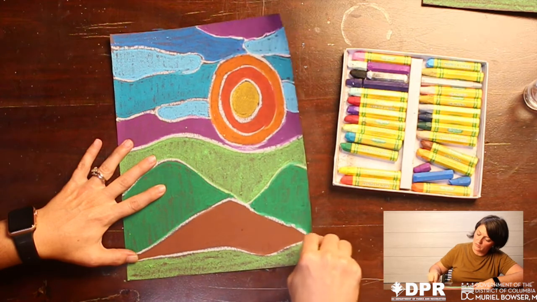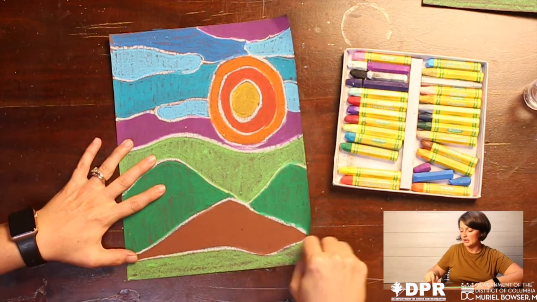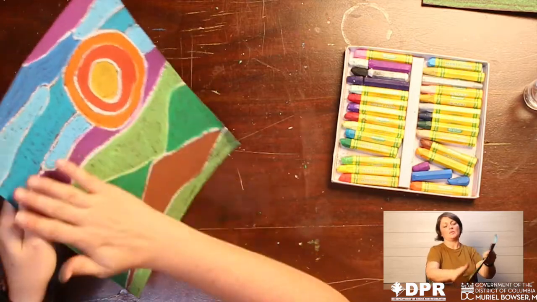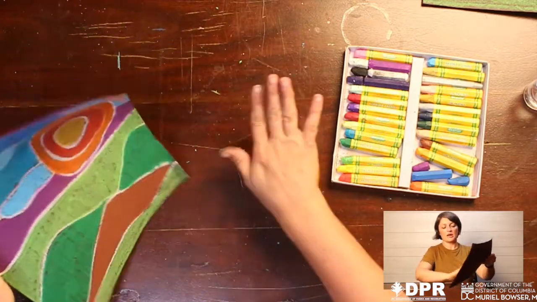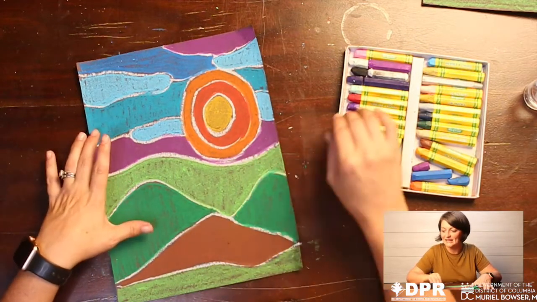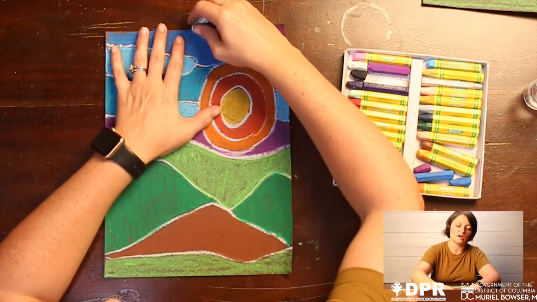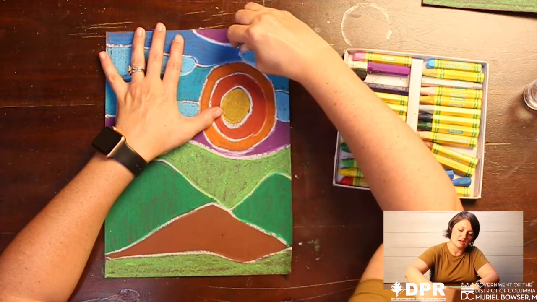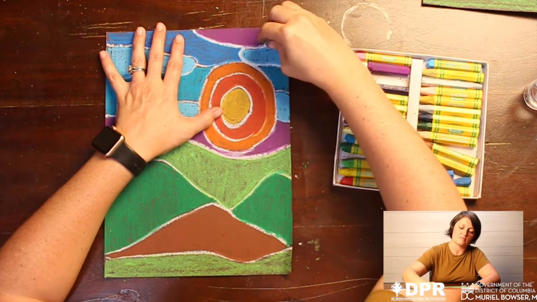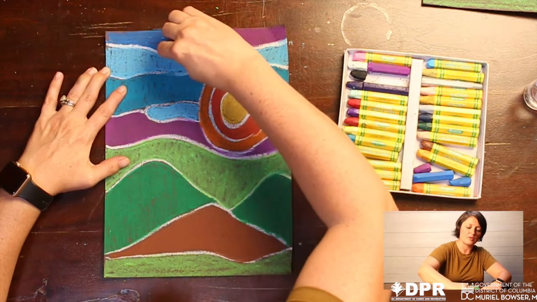There we go. Okay, we've applied all of our color. Now what's the next step? Do you remember? Well, if you said coloring using our white oil pastel to go over the lines, you're right. That's our last step. Okay? I'm going to take my white oil pastel and I'm just going to come over these lines and I'm just going to retrace my original lines. Do you see that? Just really makes it pop off the page.